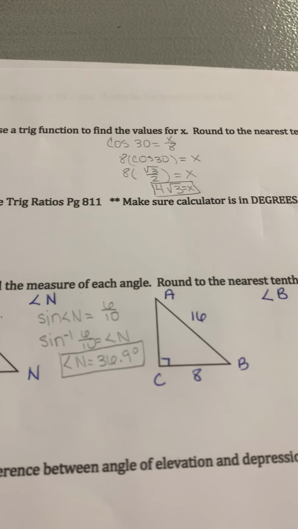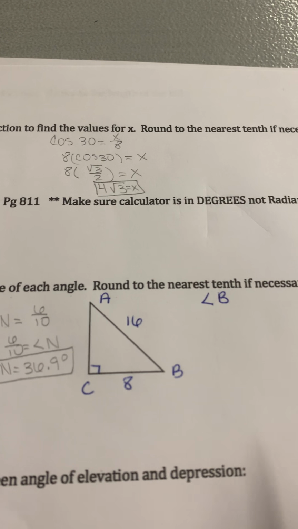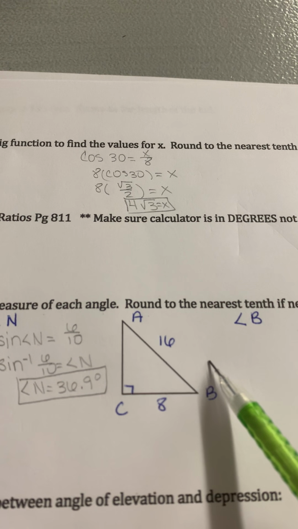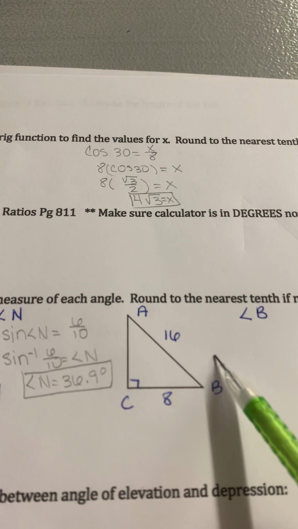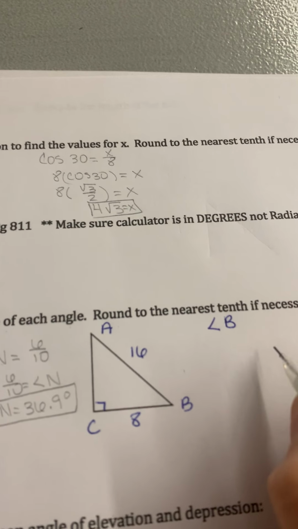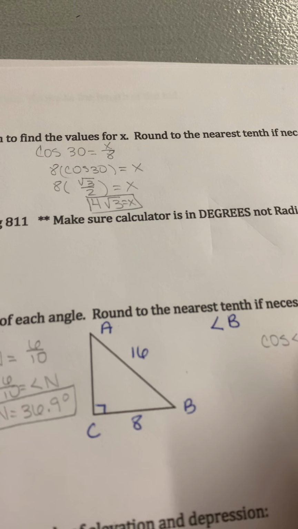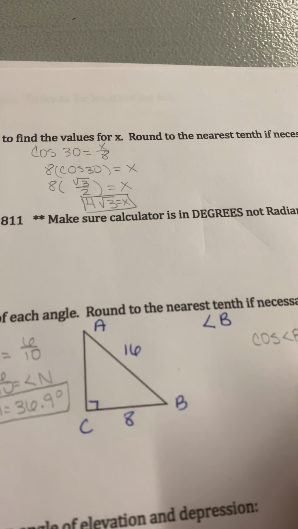Okay? Last one. All right, angle B. I've given you the adjacent and the hypotenuse. So we're going to use cosine. So cosine of angle B is equal to 8/16.